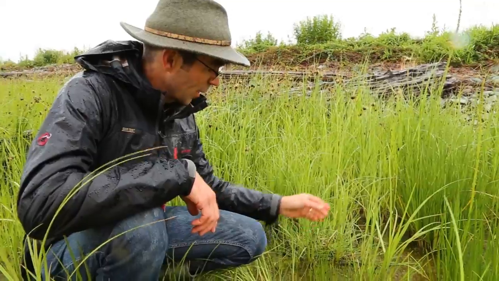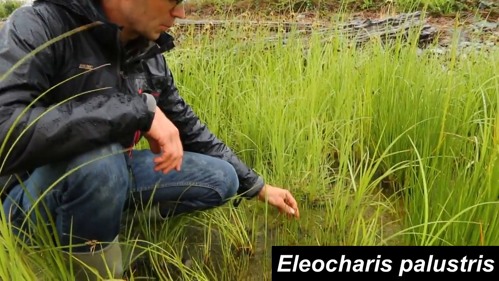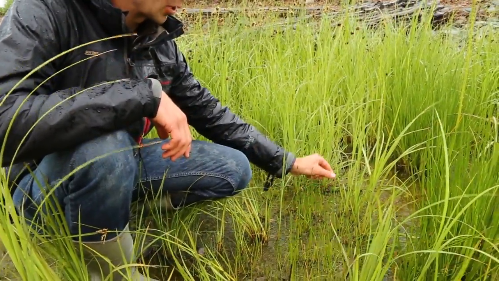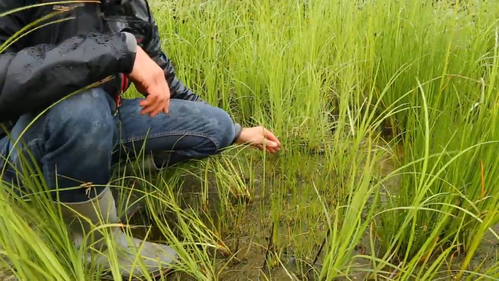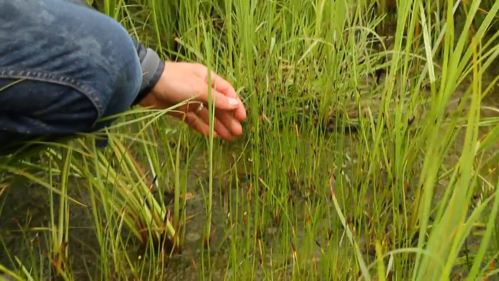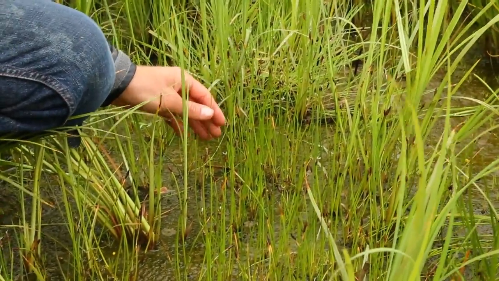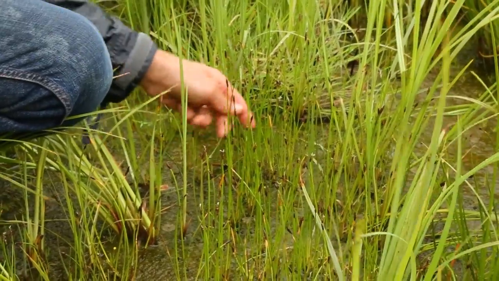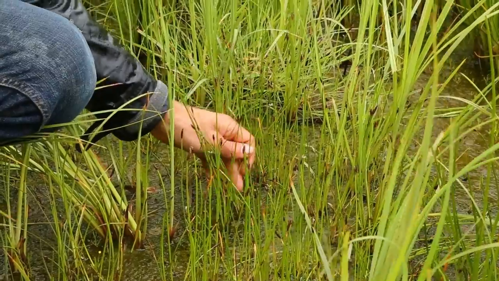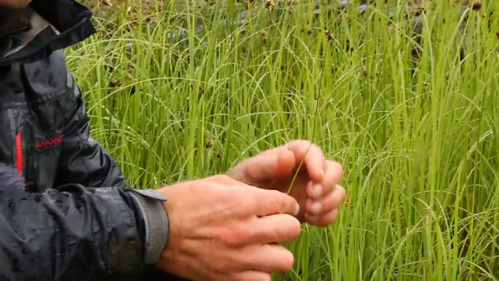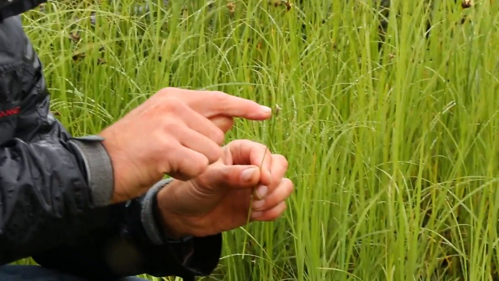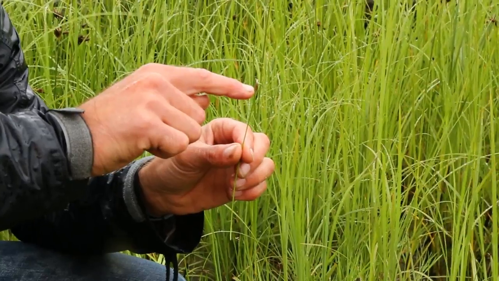All right, we got spike rush here, Eleocharis palustris. Again, remember palustris means of the marsh. In the salt marshes, we get palustris and maritimus or something related to either of those quite often in the species epithets. So it has a round culm, but the flowers are always in this terminal inflorescence.